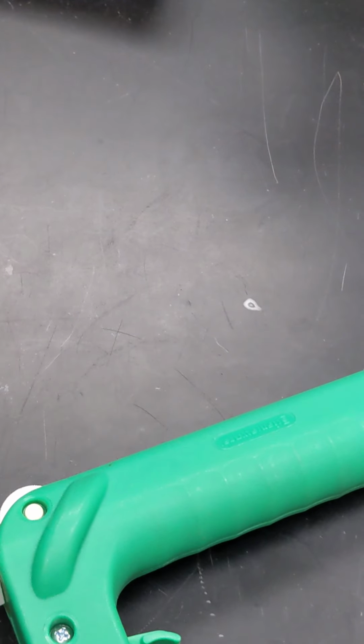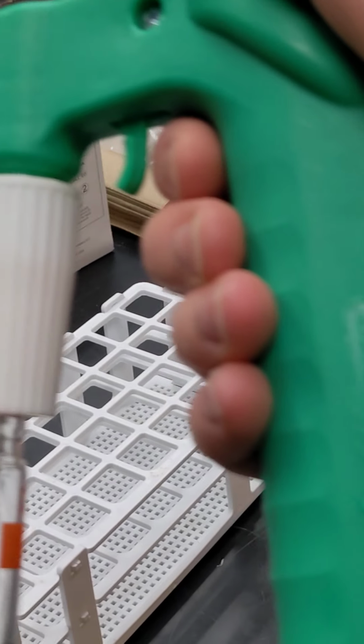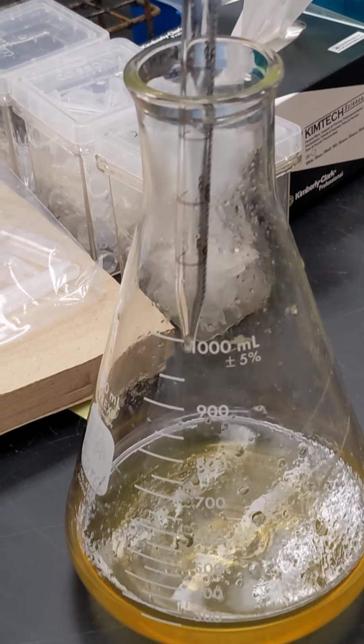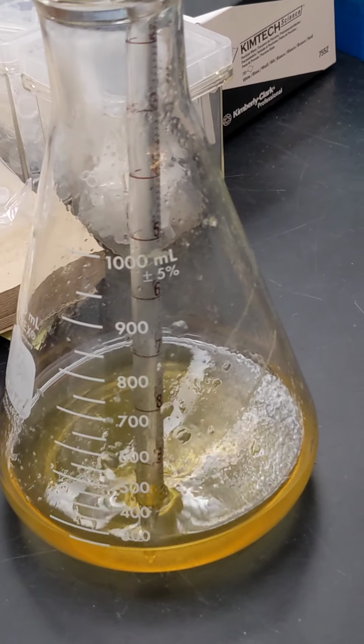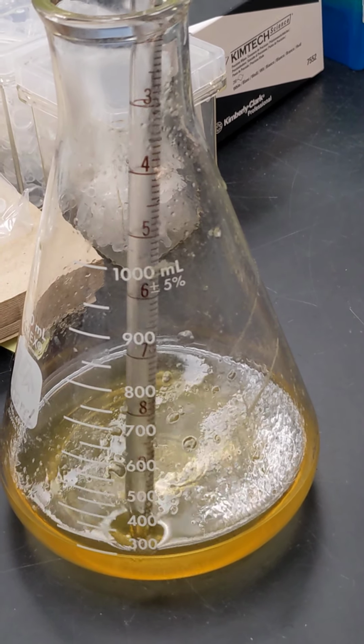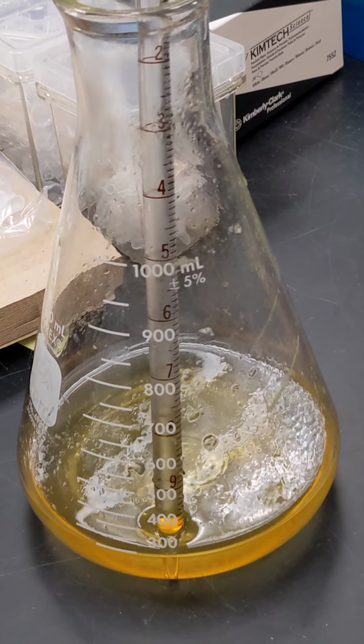I'm going to pause this just 1 second. So it's inserted like this. And then when I'm getting my media, I'm just going to put that inside of the flask, and I'm going to take up however much I want. So if I'm making a deep, I want 8 mils. Since this goes down to 10, that means I'm going to suck up to the 2.